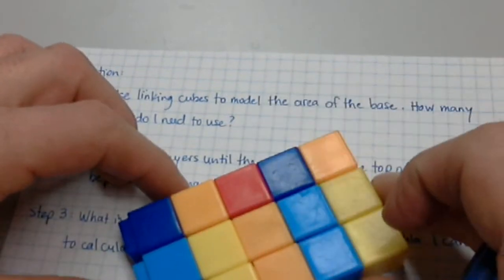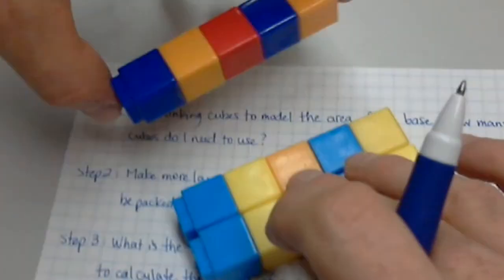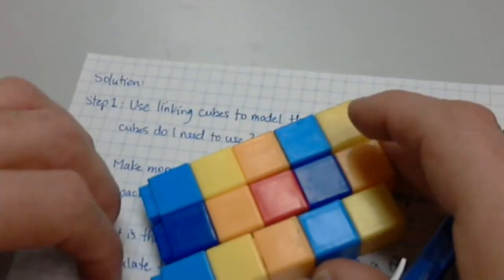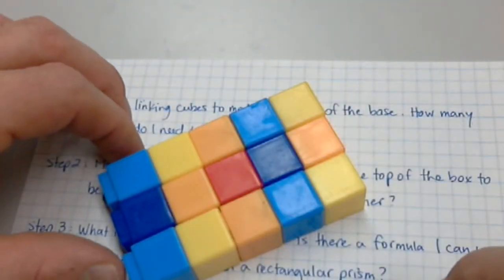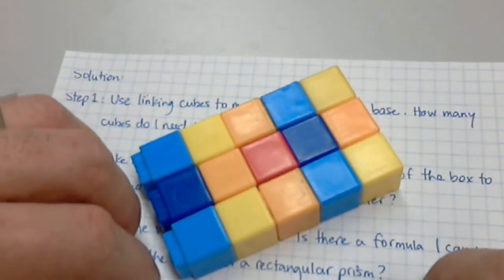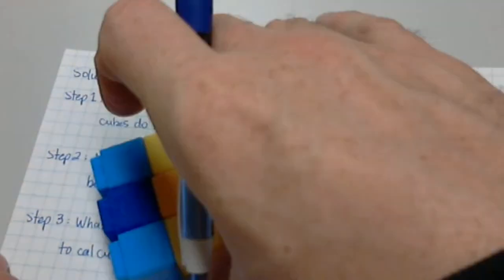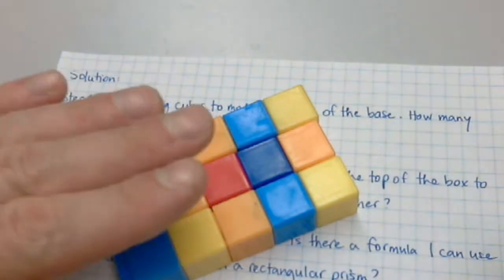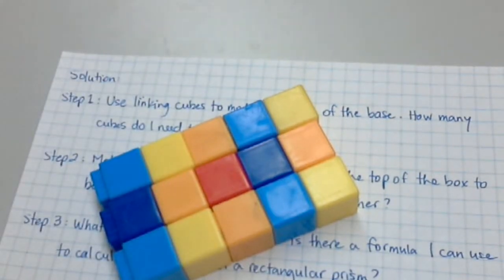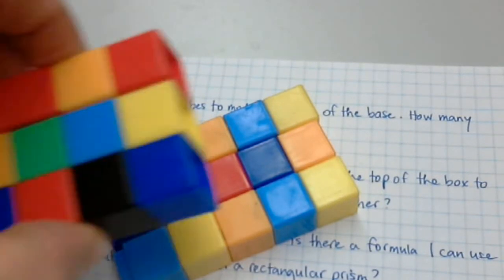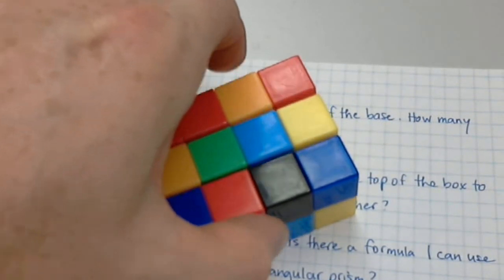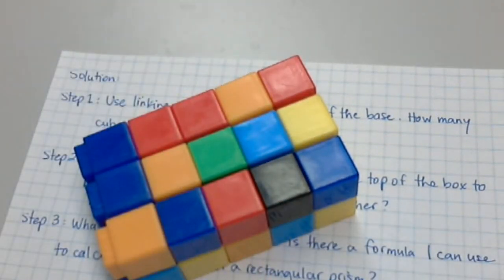And I'll just create a base that is 5 units by 3 units. Now, if you count 5 by 3, you'll know that I can fit 15 cubes in the base of that box. Okay, so that's our base. Step 2 is to make more layers until I get high enough. And so I have a few more layers to add. In fact, I need to add 4 more layers, because if we're assuming that each of these is a centimeter high, this would indicate that this box is now half full.